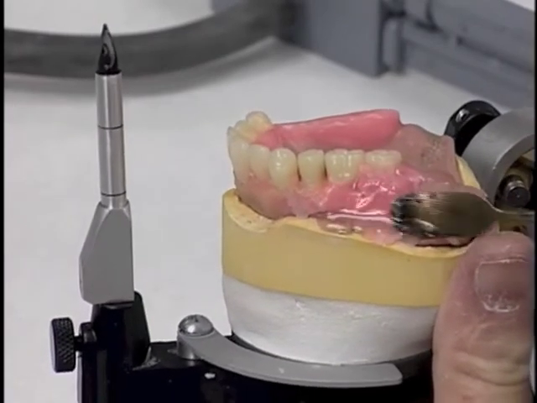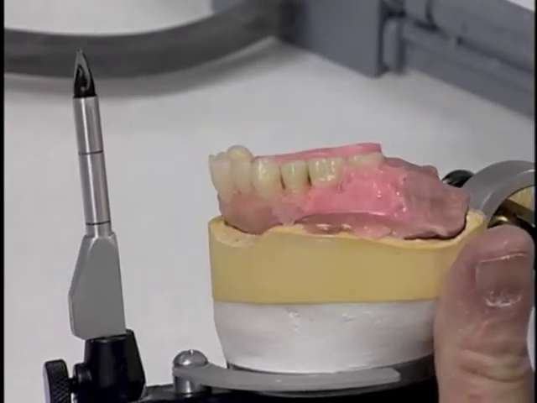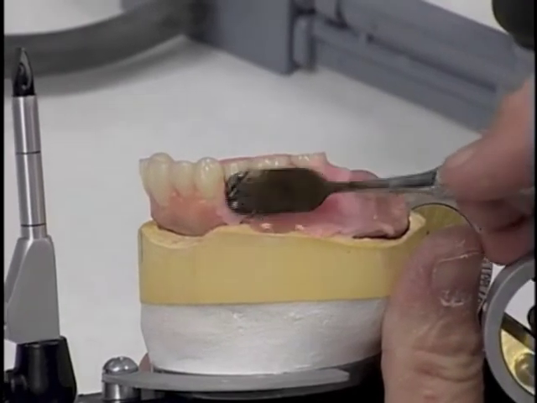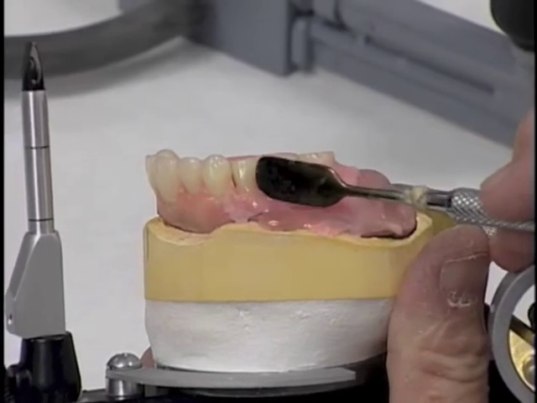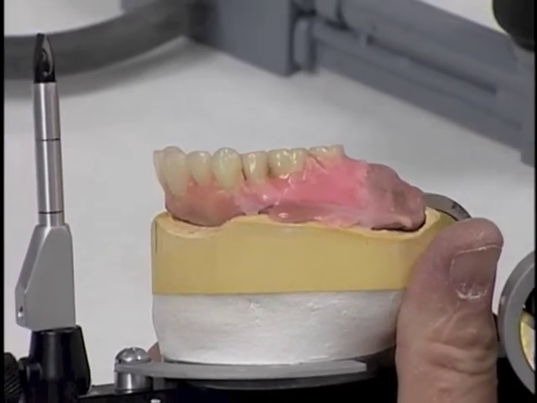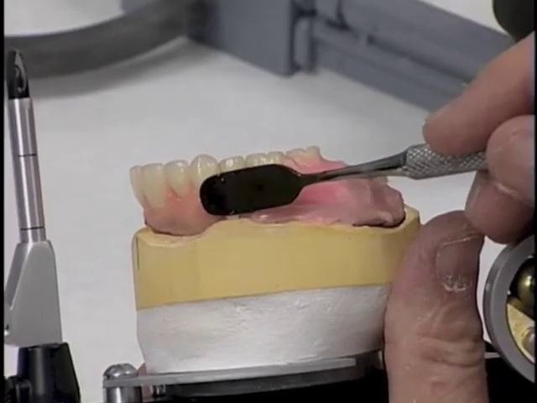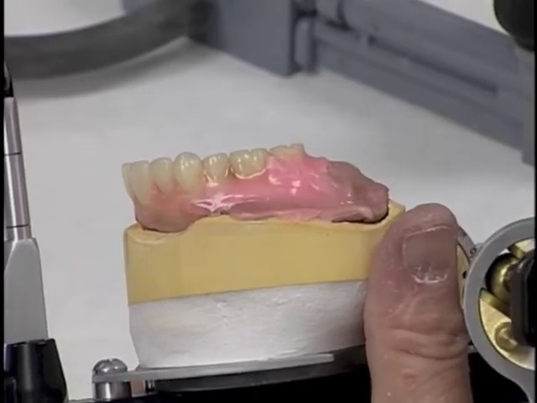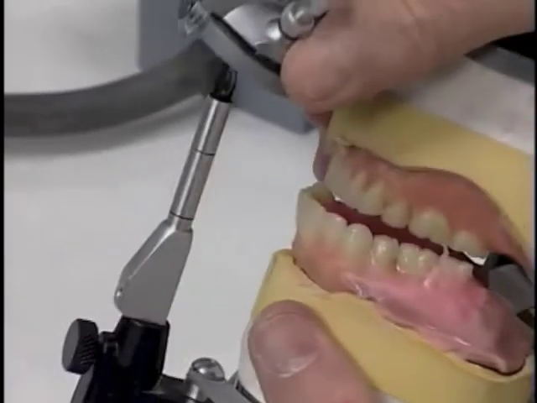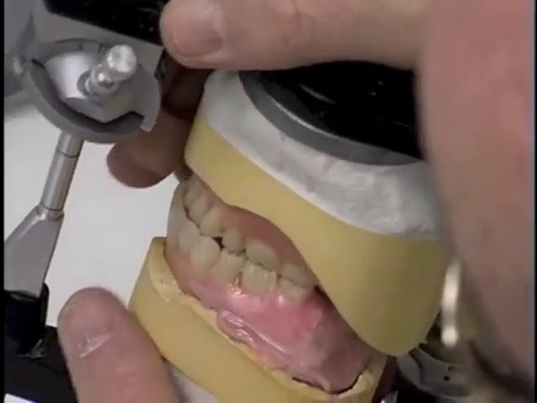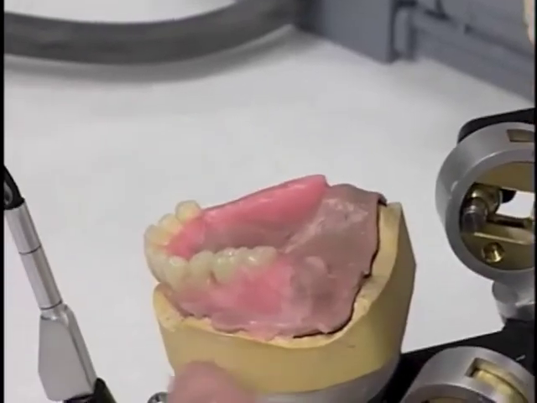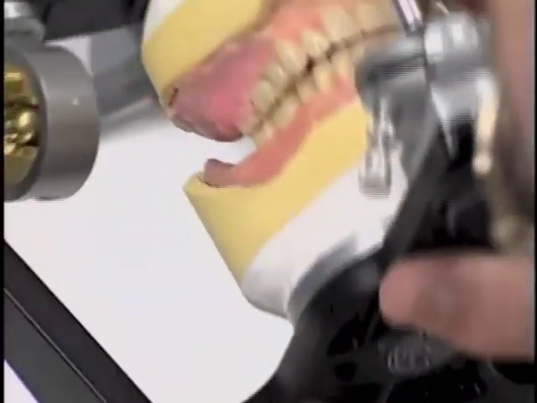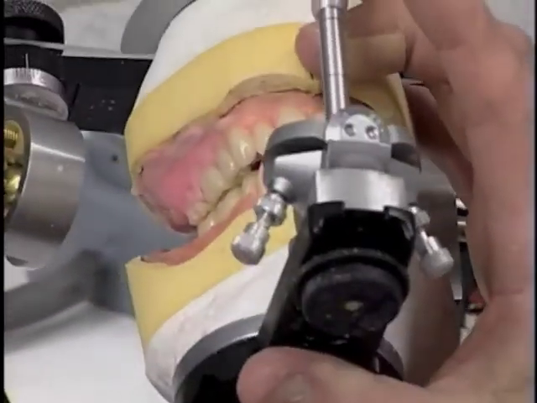Flowing this wax in. And then we'll check occlusion once again to make sure that we haven't moved anything. And it looks pretty good. And then we have about a 2 to 3 millimeter horizontal overlap of the posterior teeth.